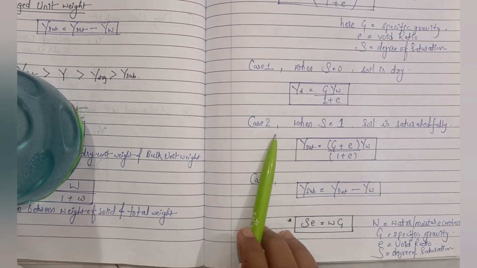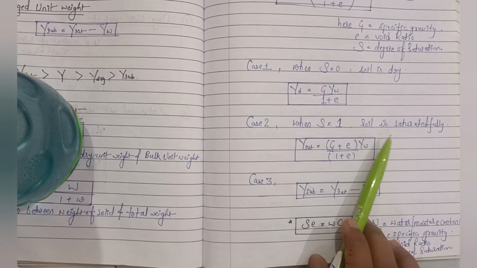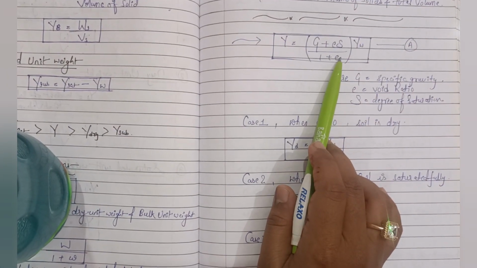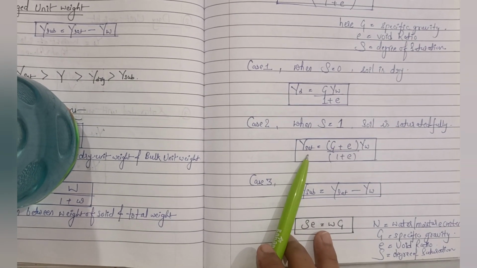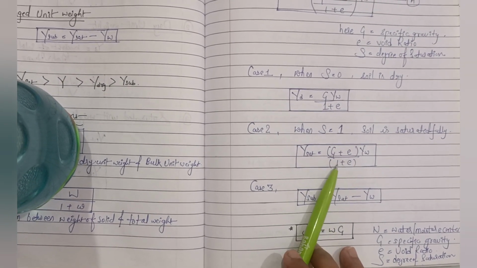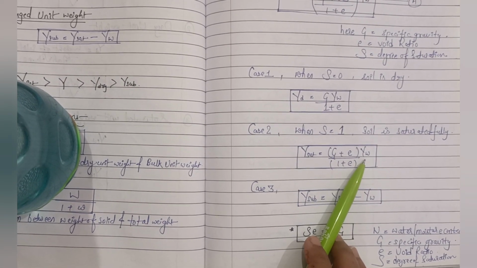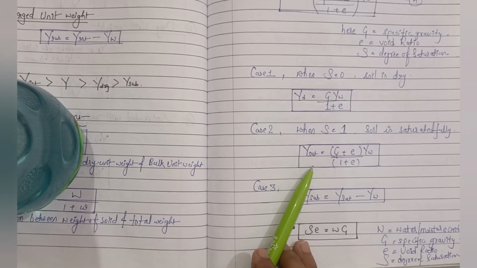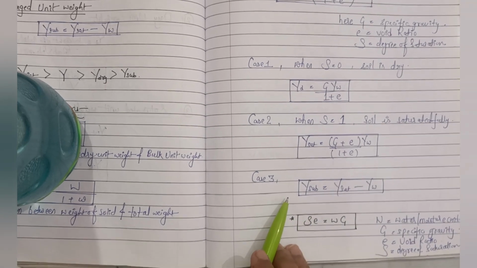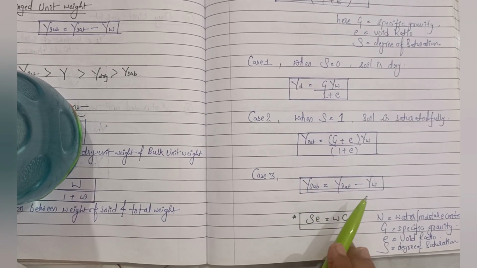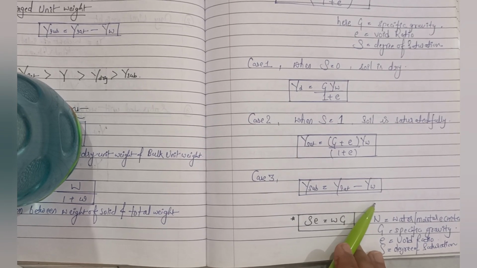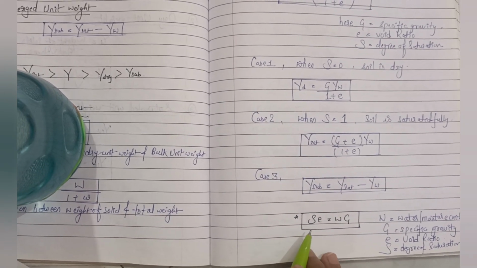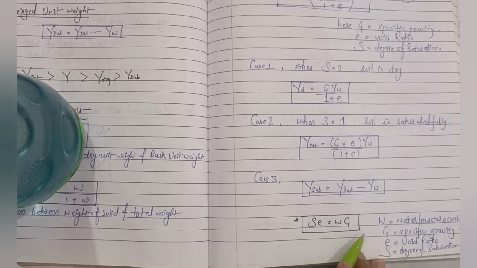Next is case 2, when S is equal to 1, your soil is fully saturated. Write S equals 1 in this formula. You will get the value of gamma saturated equal to G plus E upon 1 plus E into gamma W. Here you can get the gamma dry and here you can get the gamma saturated. Next is your gamma submerged. You can find the gamma submerged by subtracting the weight of water from the gamma saturated. Another important relation is S multiplied by E equals W multiplied by G.